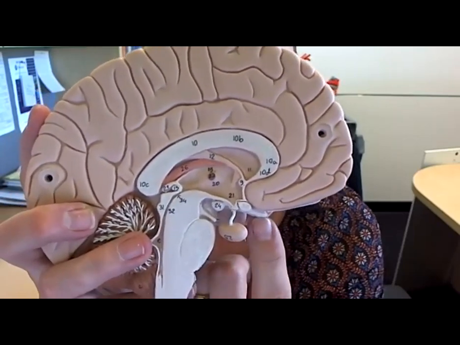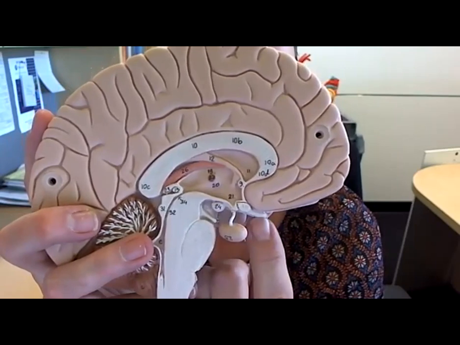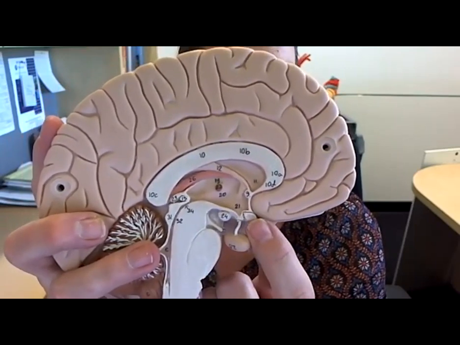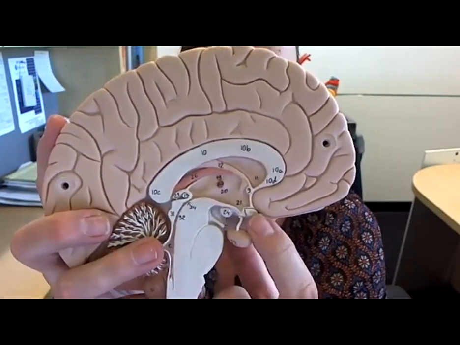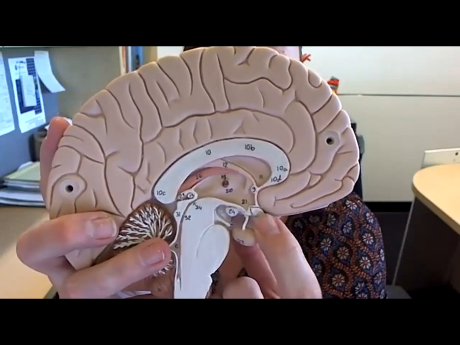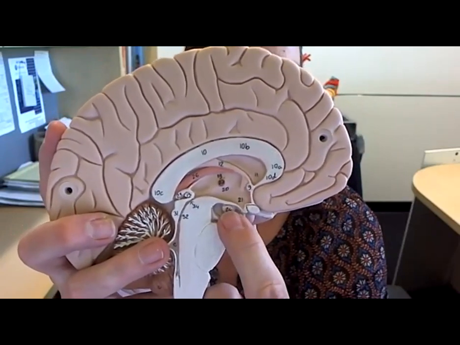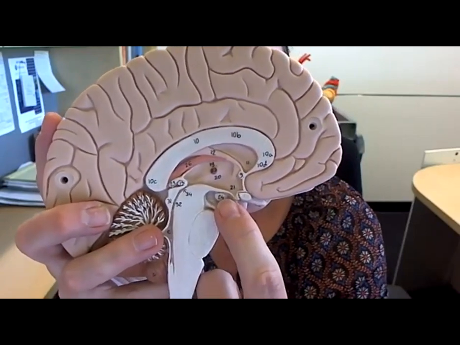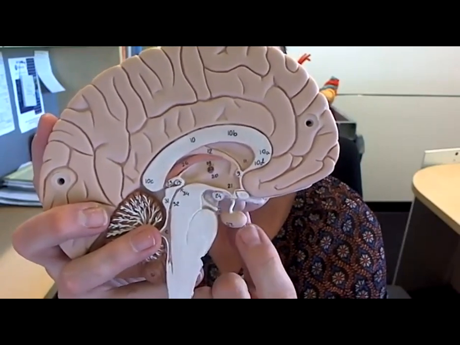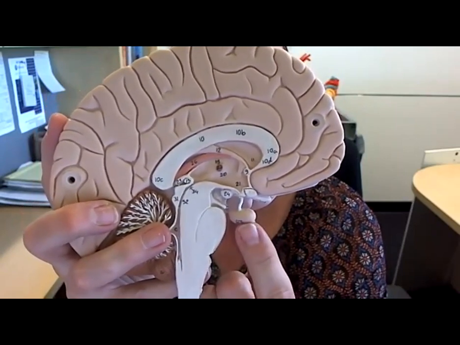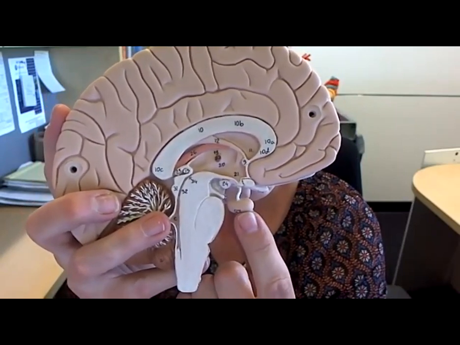This white structure right here that my fingernail is touching, optic nerve. This portion, optic chiasm. This one right here, that little white circle, mammillary body. And this little ball that hangs down from the brain is the pituitary gland.